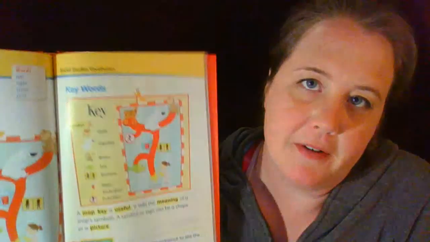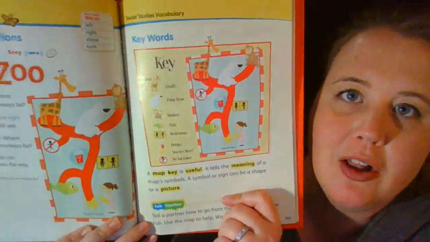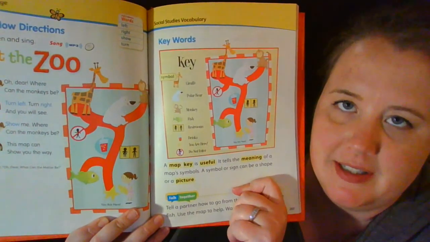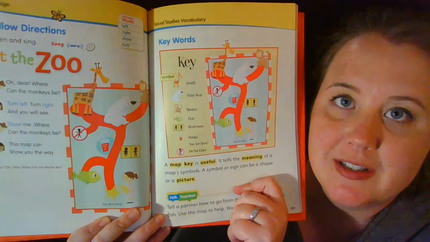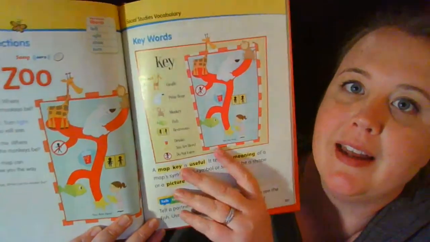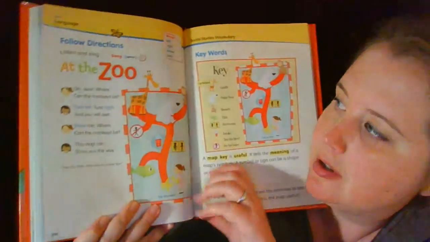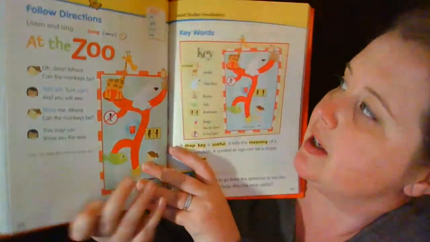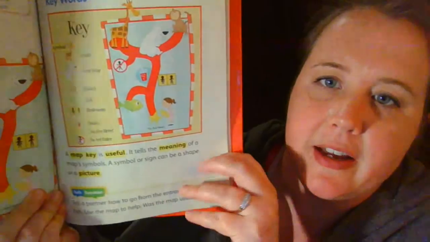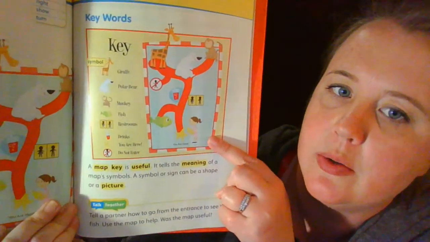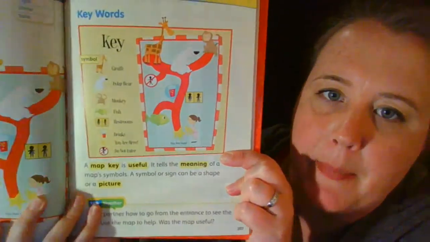I love this unit because it's all about maps. And when I was a kid, I loved studying geography, which is looking at maps and where things are in the world, studying the world and places in the world. So if you look here at our vocabulary, this says keywords, and it shows a picture of a map.